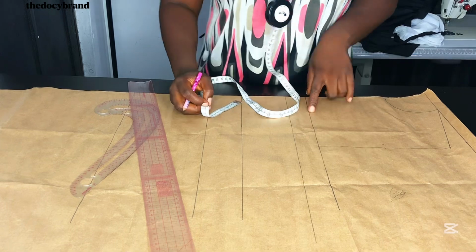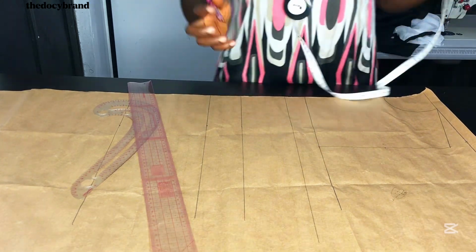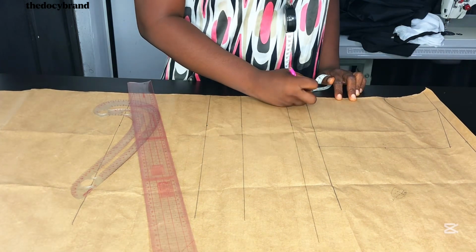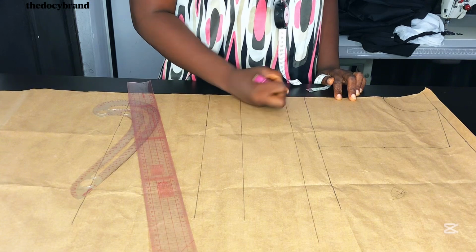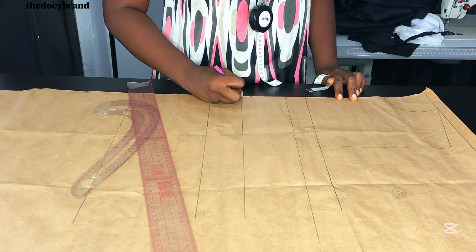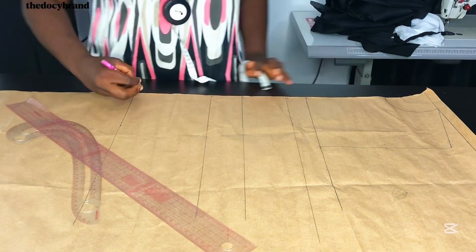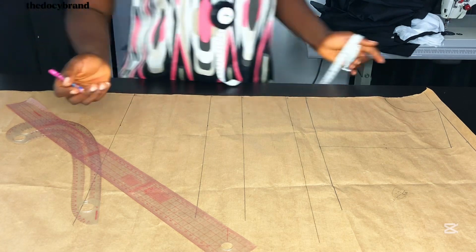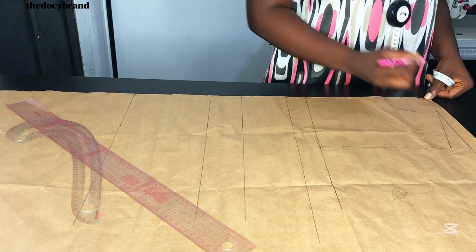Then I'm going to take the bust measurement at this chest line. Now we have a new line. Let's label so you don't forget. This is our chest line. This is our bust line. And this is our under bust line. And this is our waistline. And this is the length of the top. So this is our shoulder line.